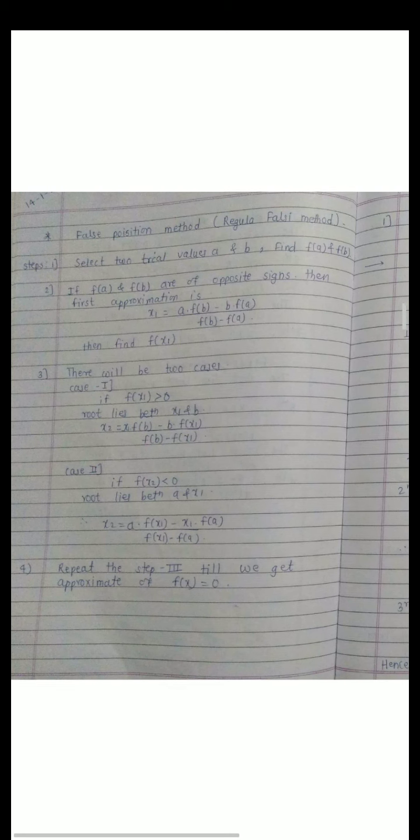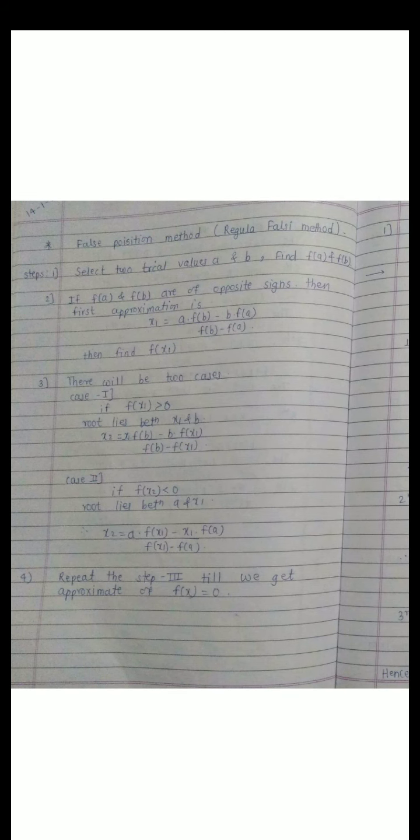x2 is equal to A into f of x1 minus x1 into f of A divided by f of x1 minus f of A. The formula for regula falsi is this: x1 is equal to A into f of B minus B into f of A divided by f of B minus f of A. This is an important formula, we have to keep this formula in mind.